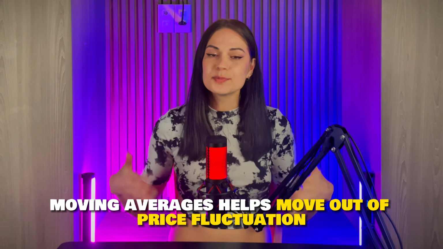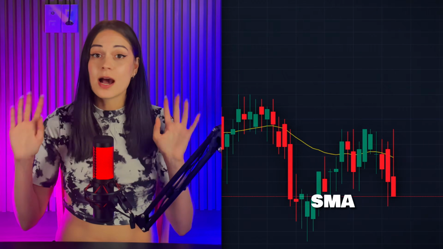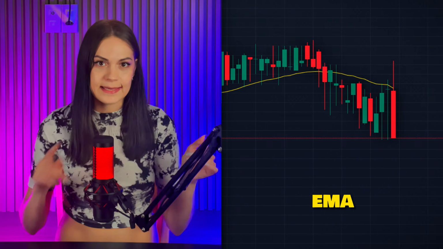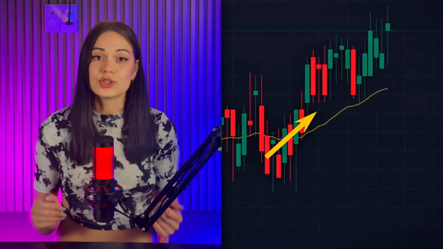Moving averages help smooth out price fluctuation and determine the general direction of the trend. Simple moving averages, SMA, are calculated as the average of the price for a certain period. And exponential moving averages, EMA, they give more importance to the latest price. If the price is above the moving average, it indicates an uptrend. And of course, if it's lower, it indicates a downtrend.